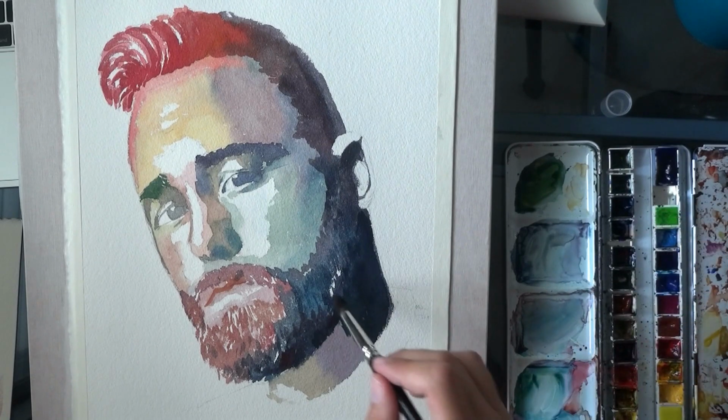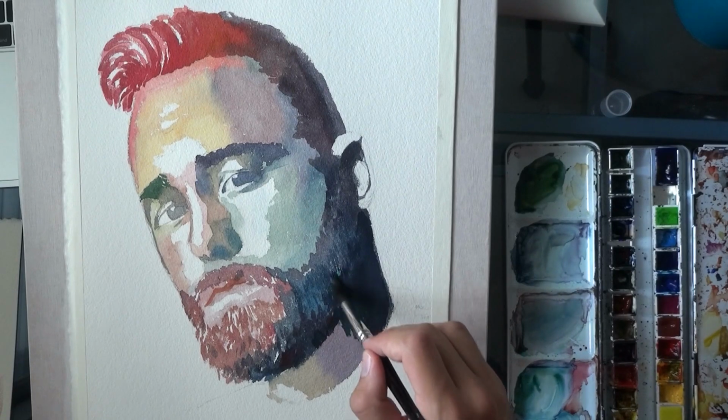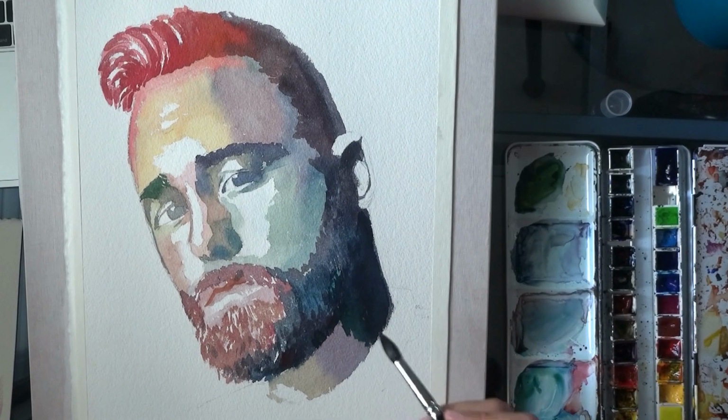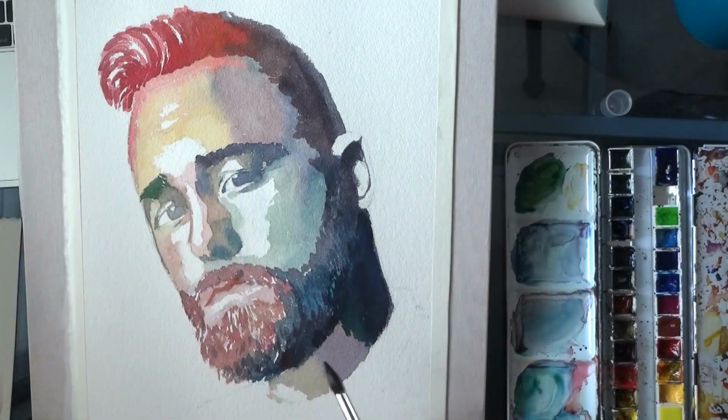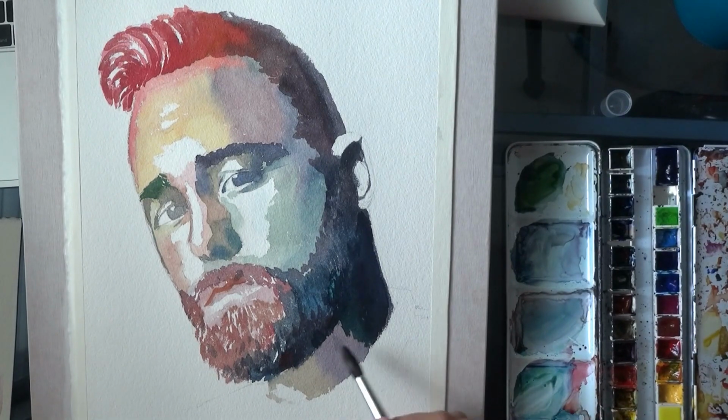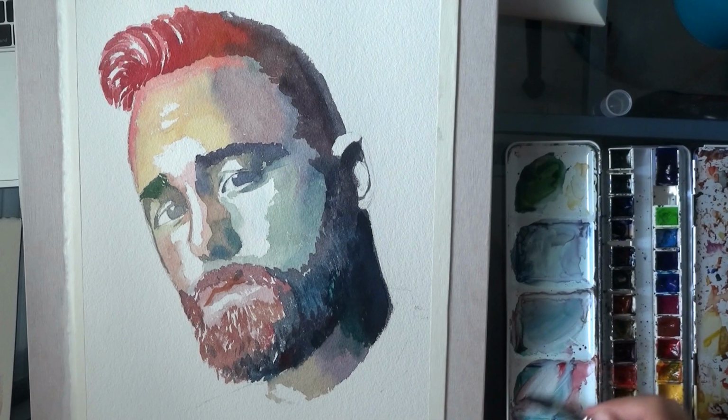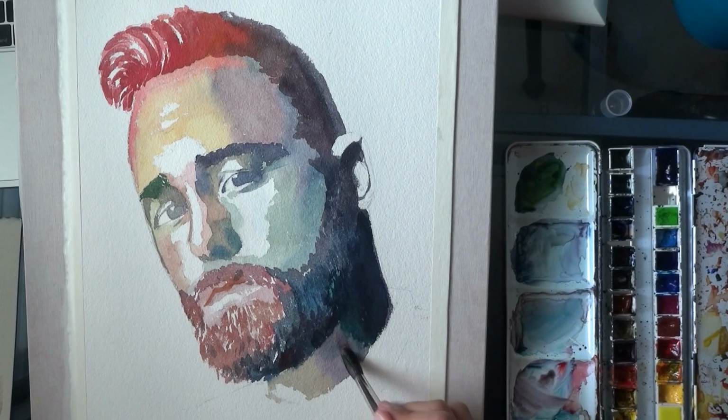Now I'm covering some of the highlights that felt a bit too stark. It's too much in the shadow to be this light. But anyway, yeah, just adding that interest to the shadows can go a long way, you know. So this is what I was trying to achieve here. Just add a bit more richness to them.